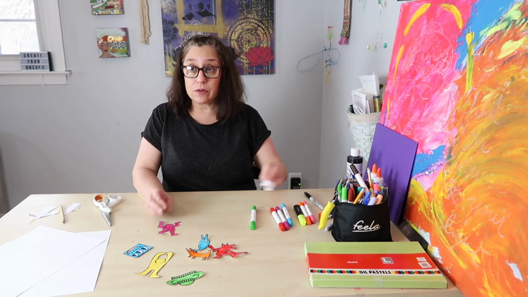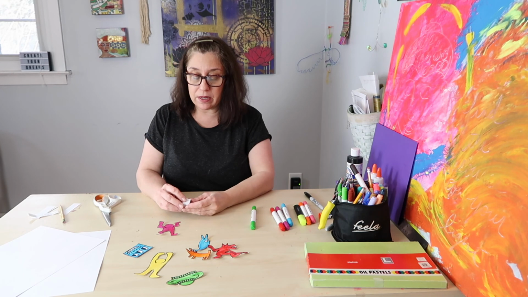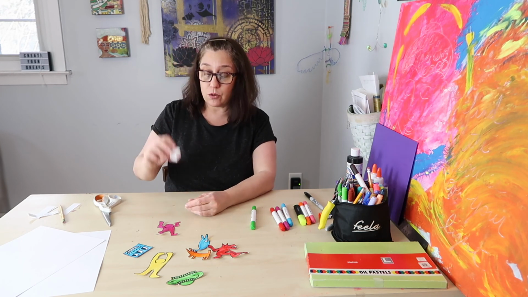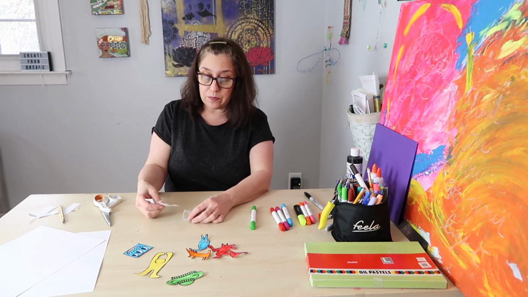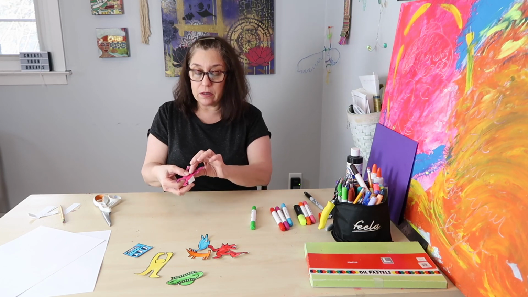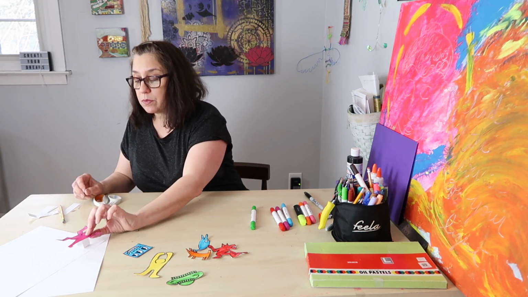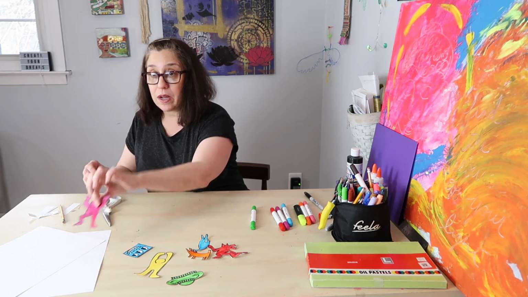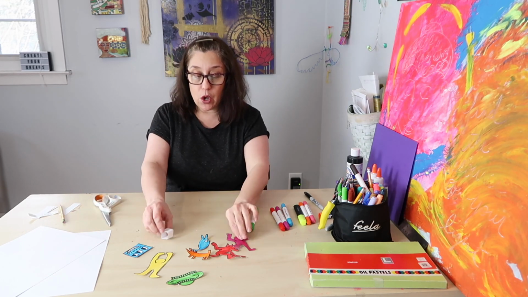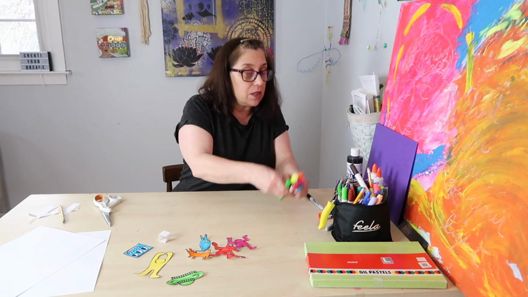The next thing we're going to do is take our strips and make them into these little squares. And what these squares are going to do is we're going to glue on our pieces, and that's what's going to give our piece that three-dimensional quality. Okay, so I'm going to put these aside.